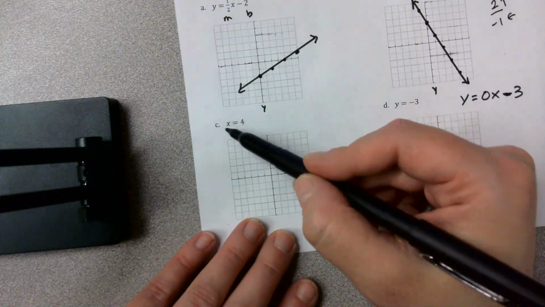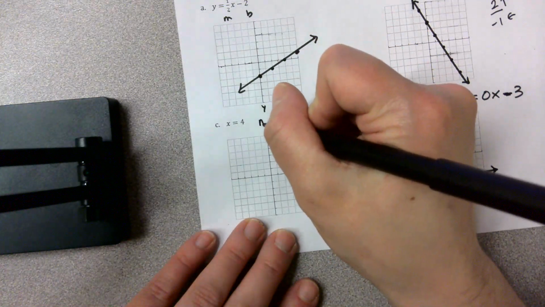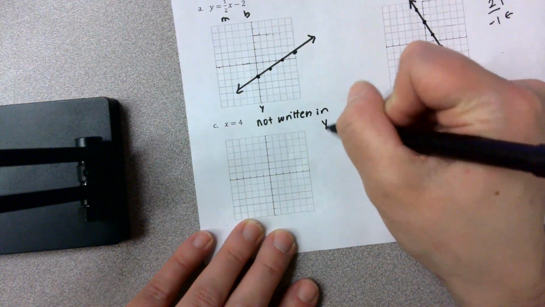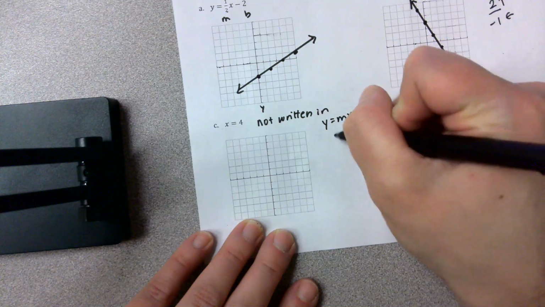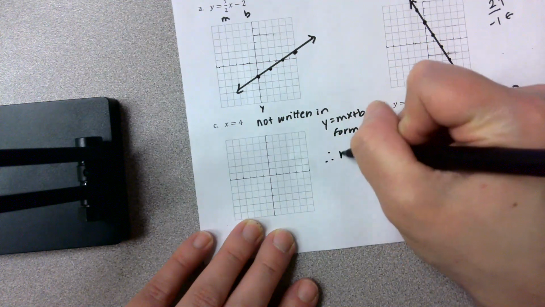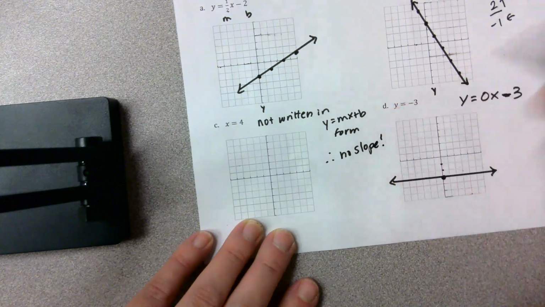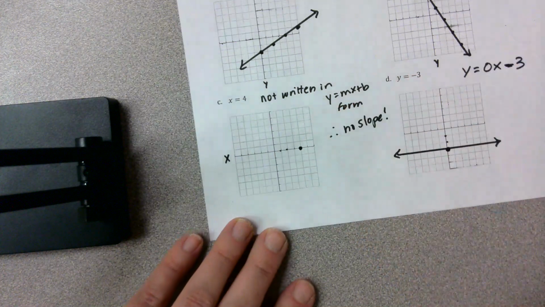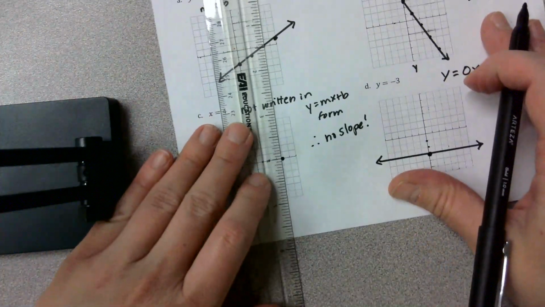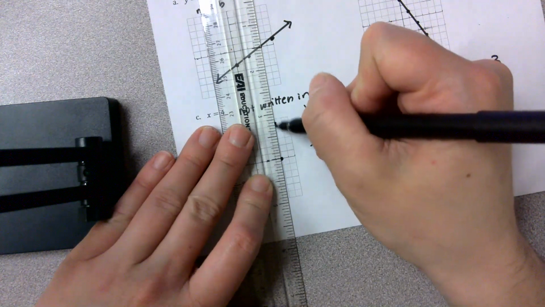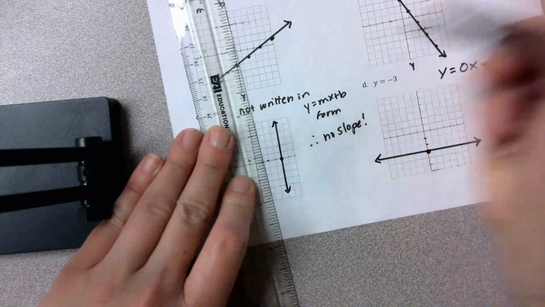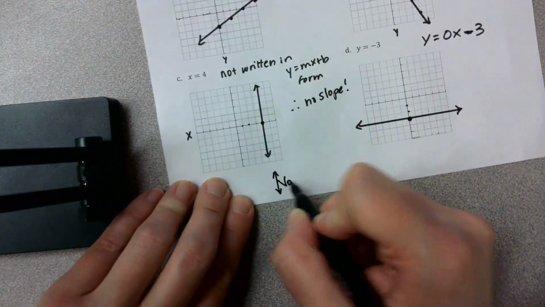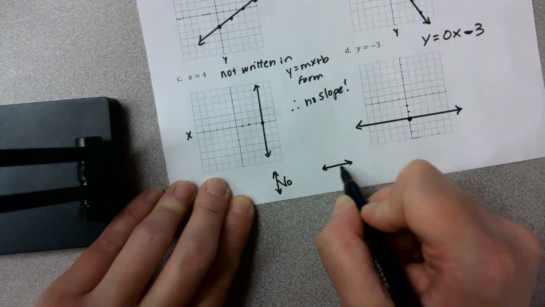X equals 4. Is it written in slope-intercept form? No. Not written in slope-intercept form. Therefore, no slope. So for x, you go to the x-axis, 1, 2, 3, 4, and you have no slope. So if you're written this way, no slope. If you're written this way, you have a 0 slope.